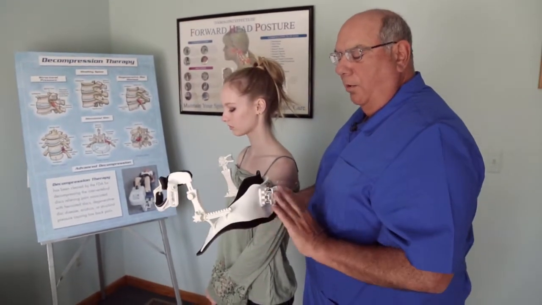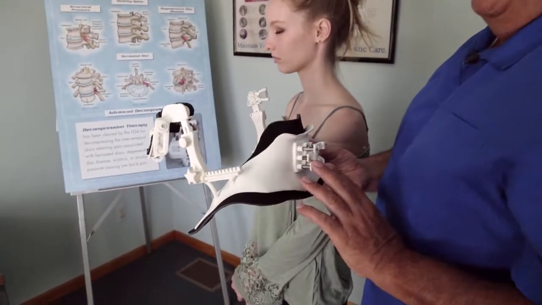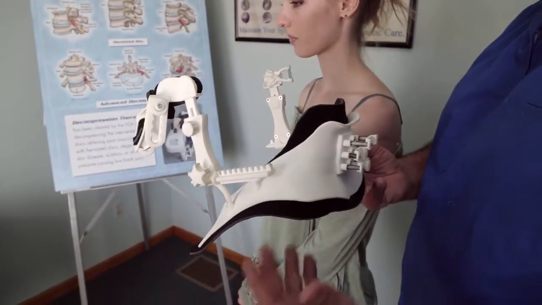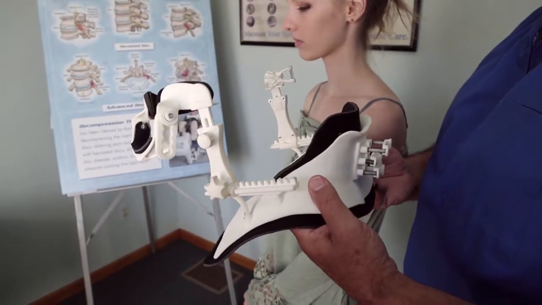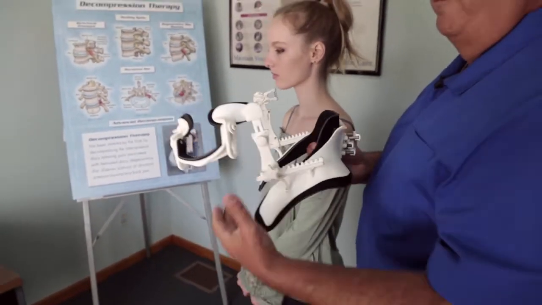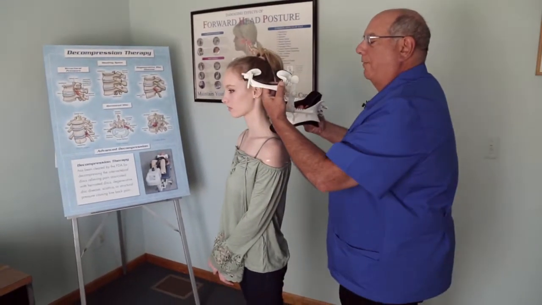In the rear of the collar are the fulcrum pieces we talked about, which are designed to encourage the forward lordosis of the cervical spine. So with that, let's put this on Jessica. Now I've pre-measured it for her to save us time.